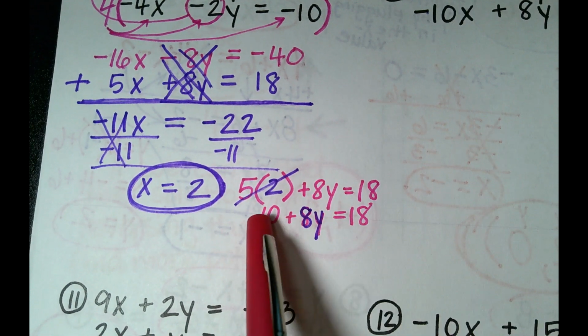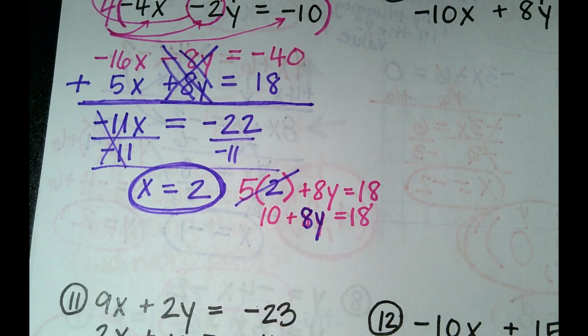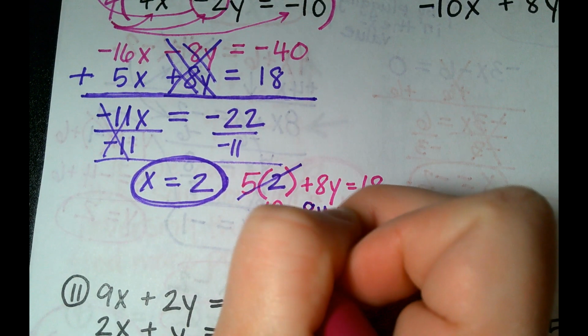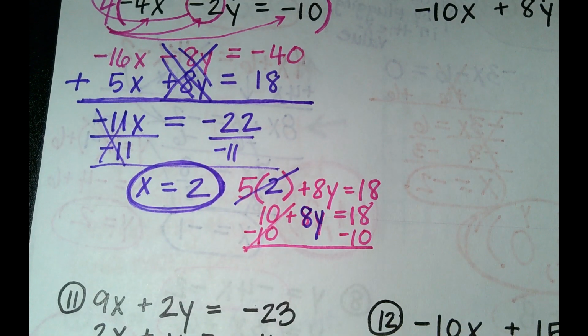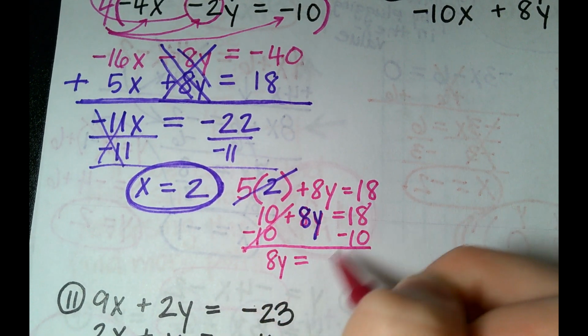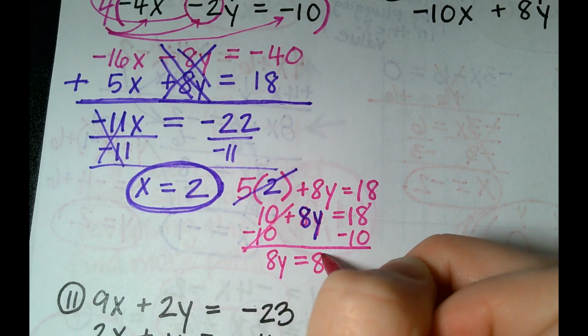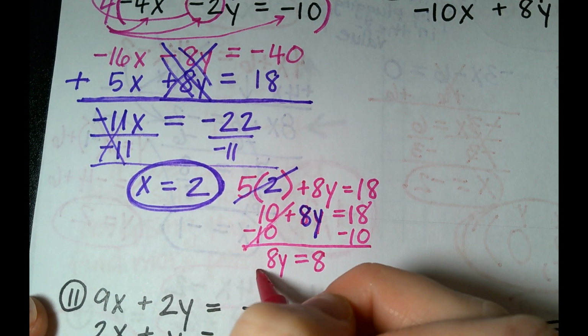Yes, subtract 10. Remember, I'm trying to get y by itself. To do that, I need to get my numbers without variables all on the same side. So let's get rid of 10 by subtracting it. And that's going to leave me with 8y equals 8. What would my last step be?